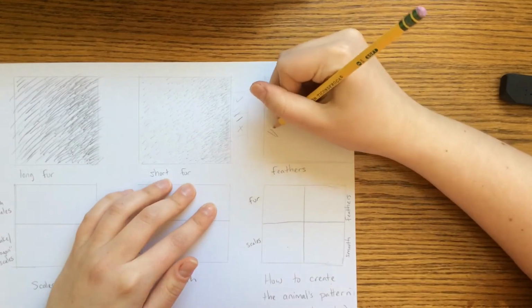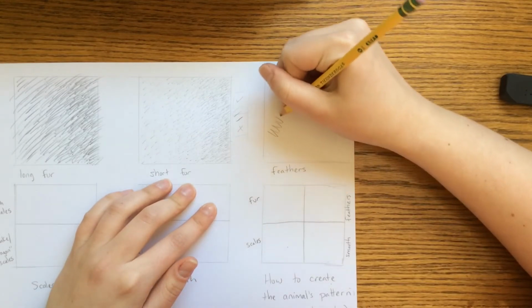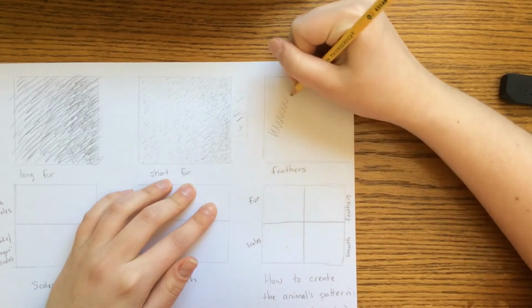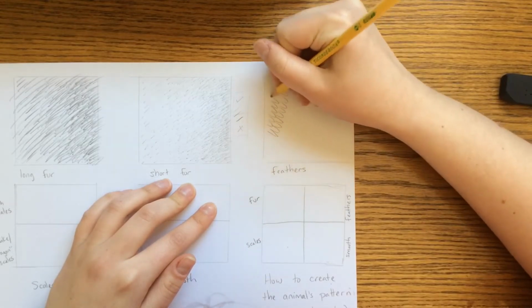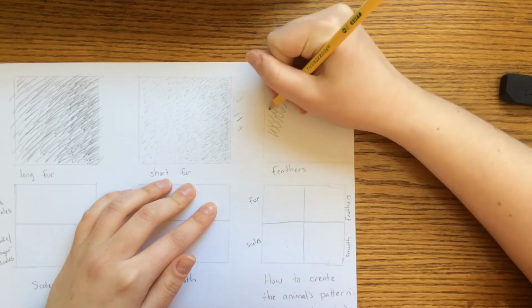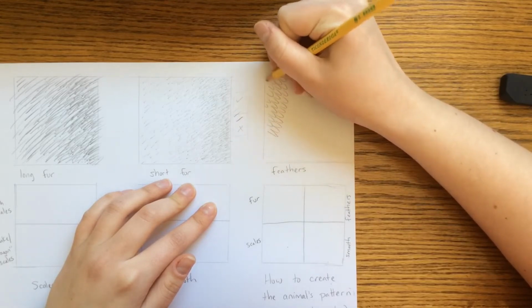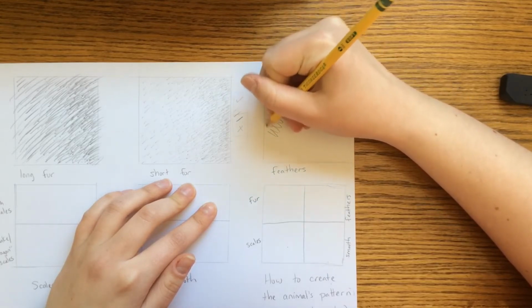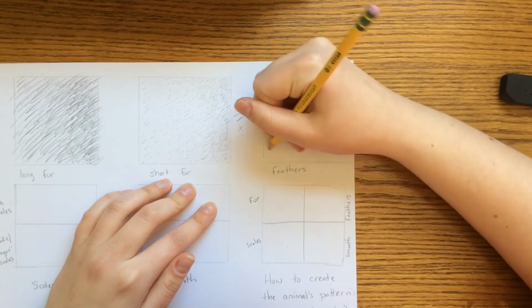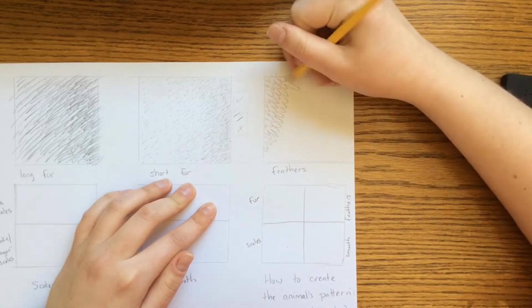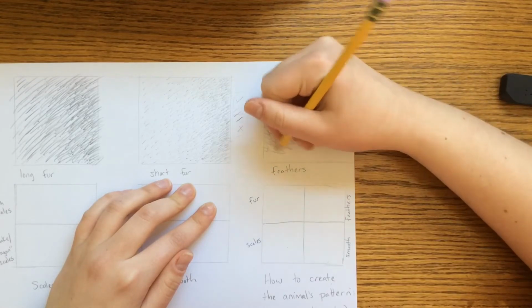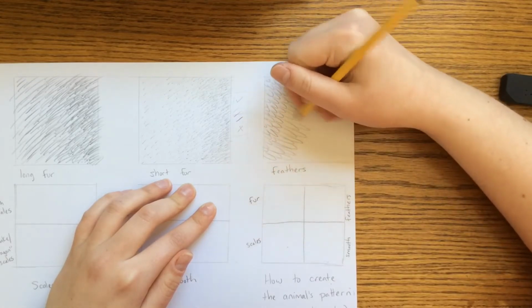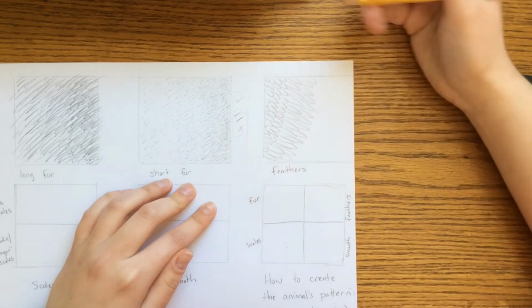So for feathers, you're going to draw tall, skinny U's that are next to each other, and the size of the U is going to represent the size of the feather. So you can have some smaller feathers, and then if you have longer feathers, like the kind that are on wings, you're going to just make the U even taller and bigger, but make sure it stays fairly skinny. If your U is a little bit too wide, it's not really going to look that much like a feather.